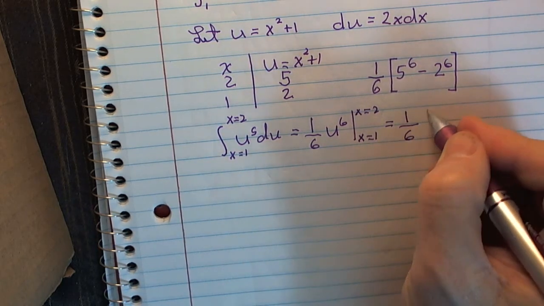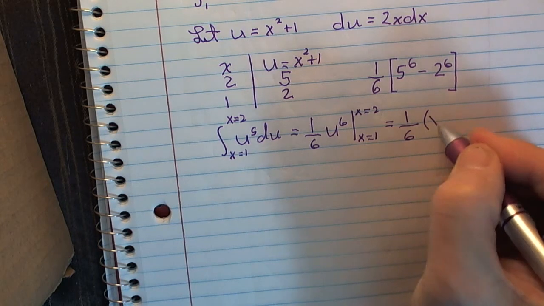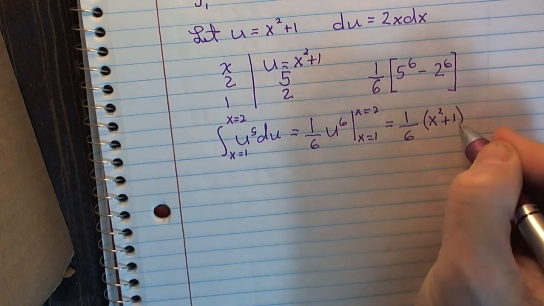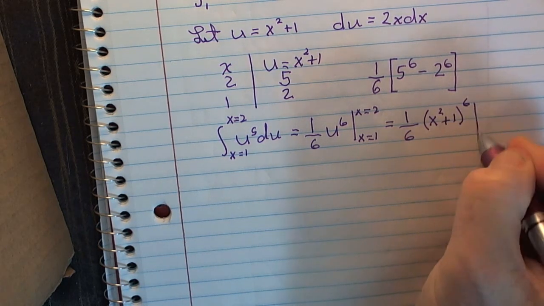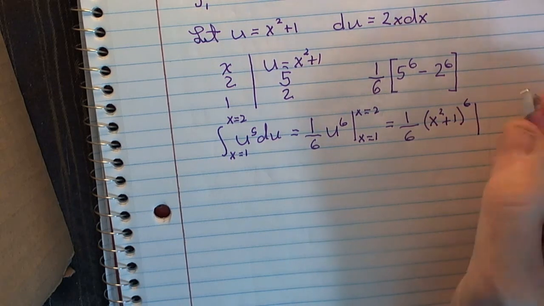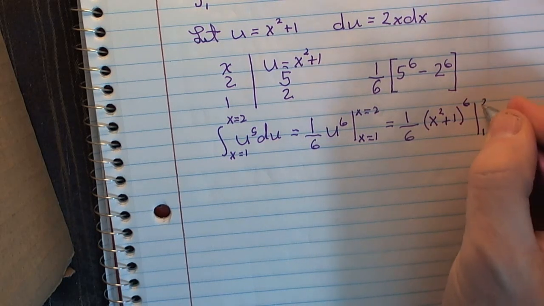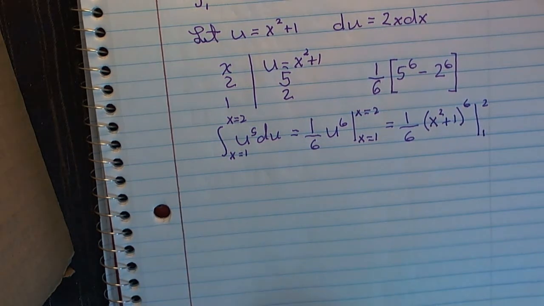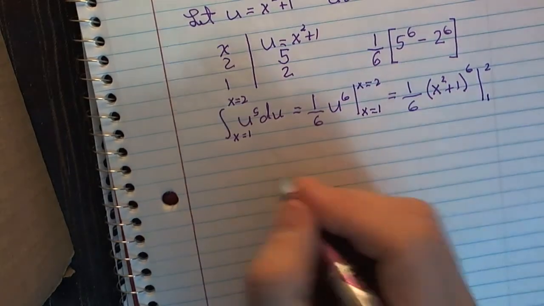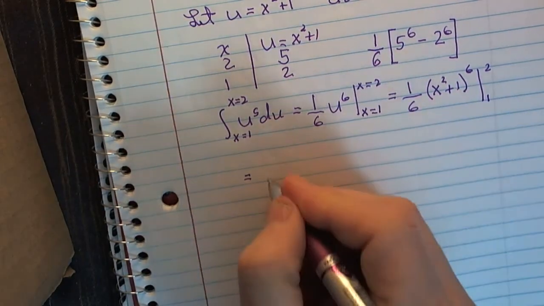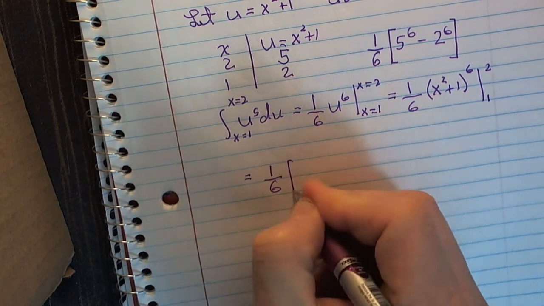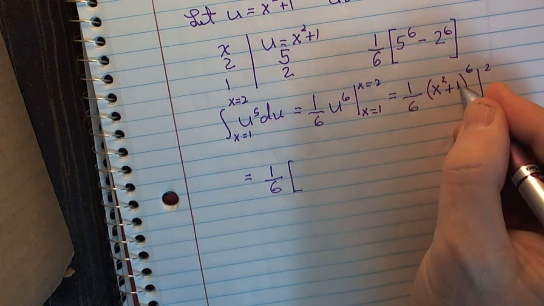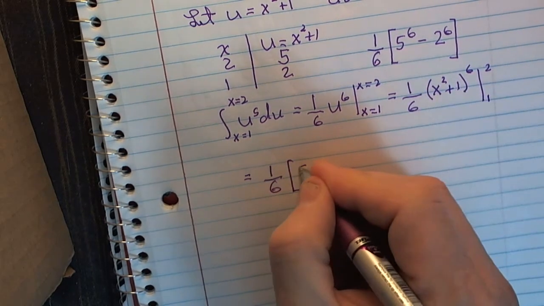So instead of u, I have x squared plus 1 to the 6th. And now I could say, okay, x goes from 1 to 2, like this. Now you notice if we do that, let's go ahead and do it that way. And notice what we get. We get 1/6, and then I'm going to plug in the 2. I get 2 squared plus 1. That's 5 to the 6th.